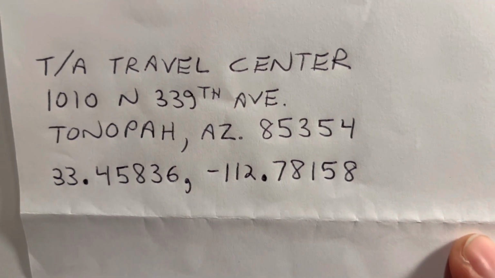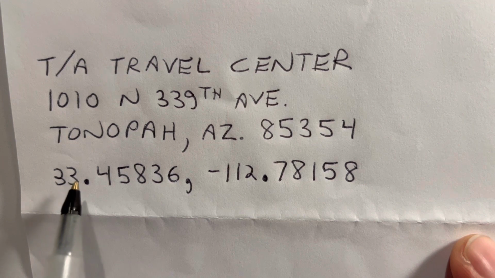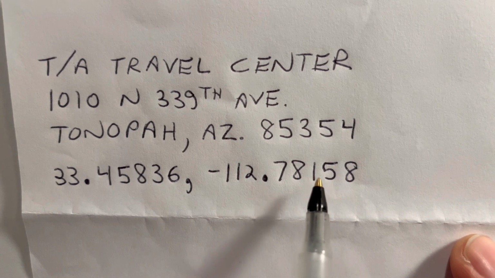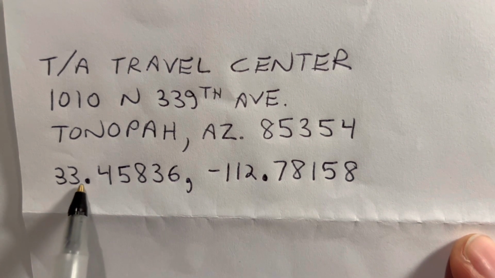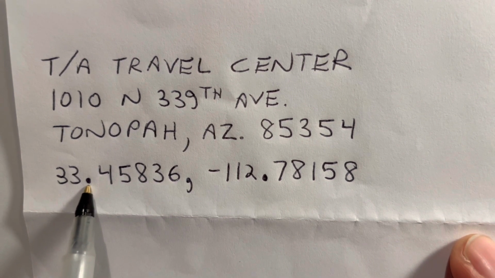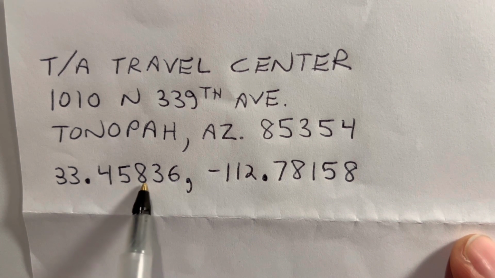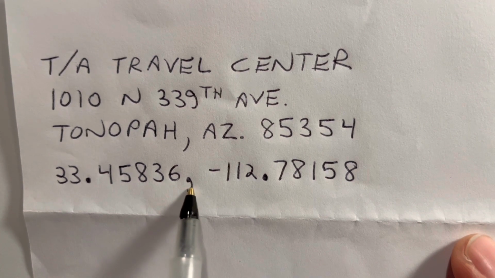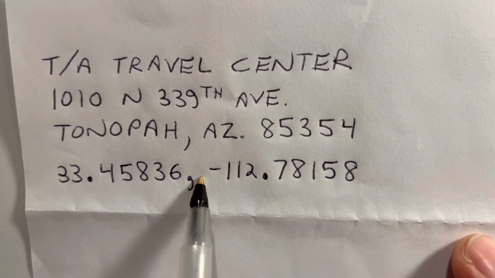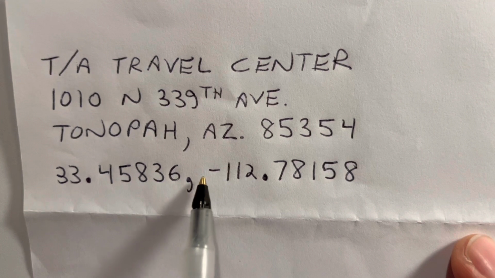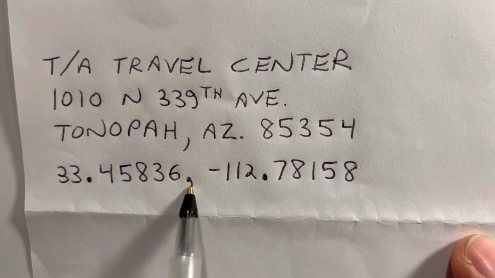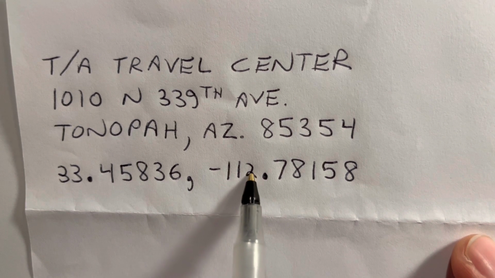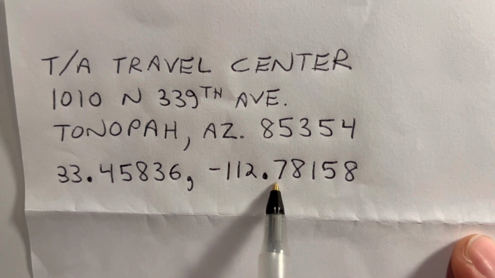All right, so now every single part of this address GPS coordinate is important. 3, period, like the period at the end of a sentence. 45836, comma. At the end of that, put a comma. Then in between the comma and the minus sign, put a space, like hit the space bar one time. So comma, hit the space bar once, then minus sign, 112, period, like the end of a sentence.